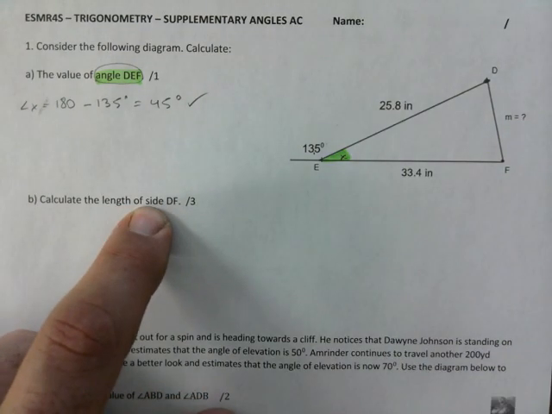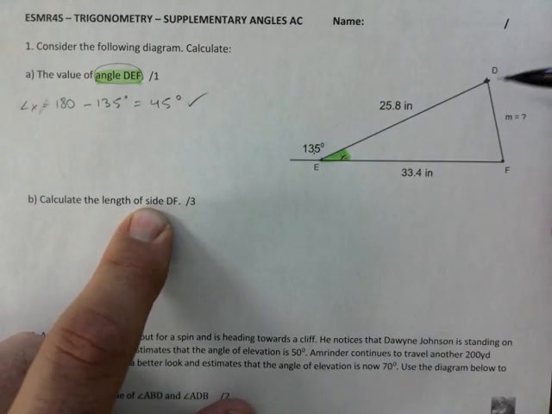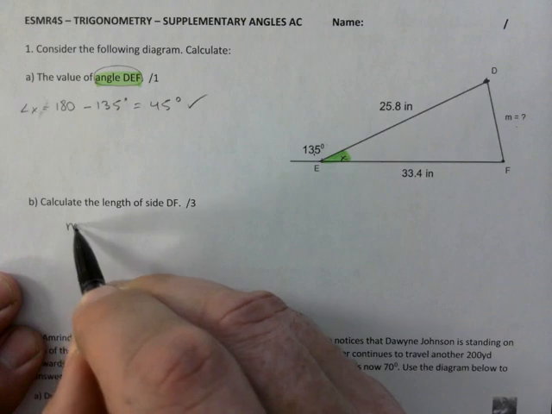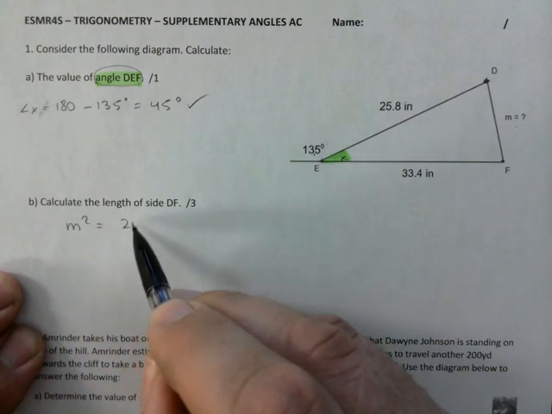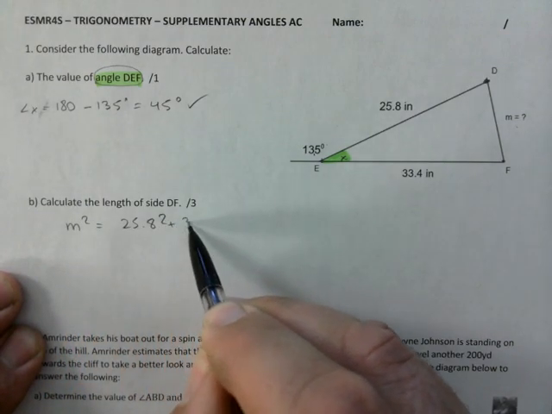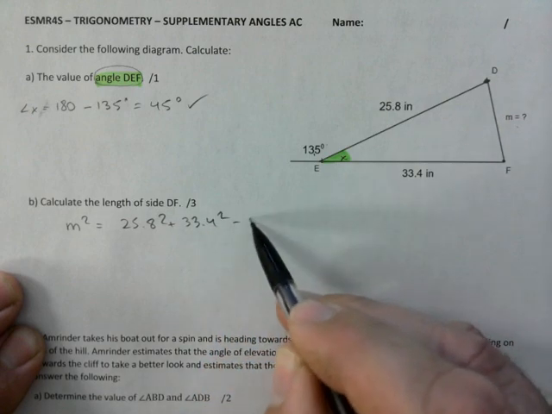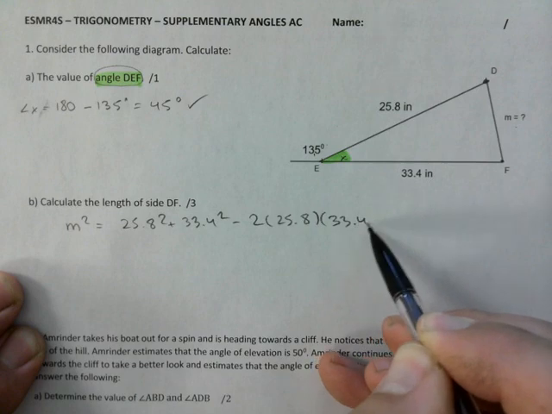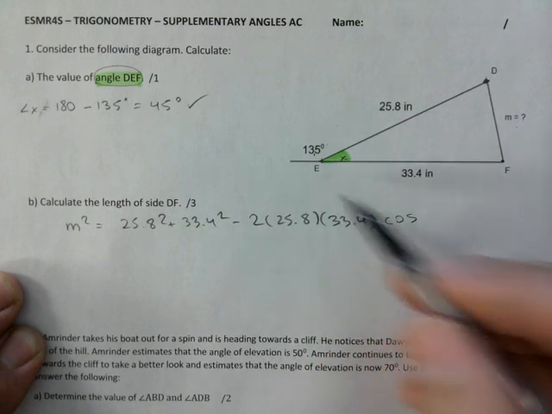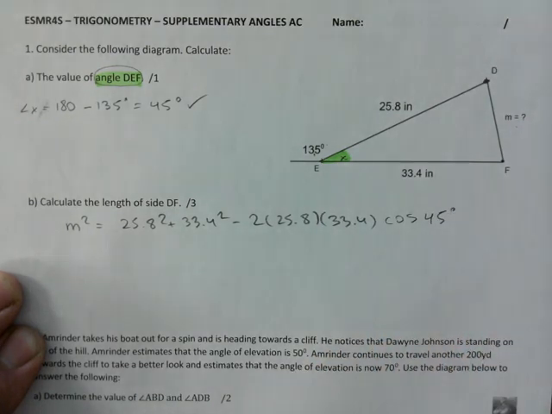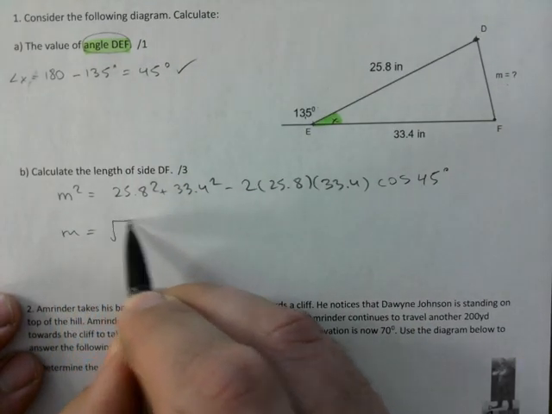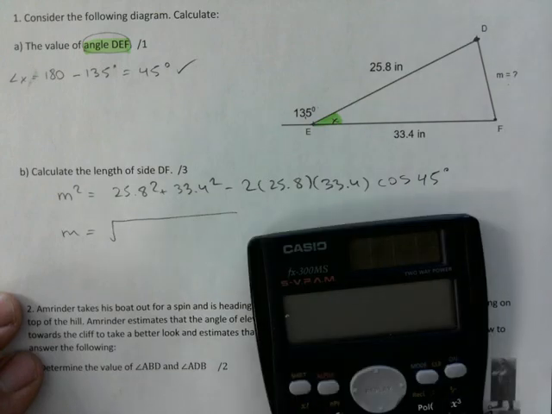Calculate the length of side DF. So that's this one here. It's M really. So that's a side angle side, right? So to find M squared, we go 25.8 squared plus 33.4 squared minus 2 times 25.8 times 33.4 cosine of 45. Not 135, but 45, right? So 1 mark for that. Then you come up with this.